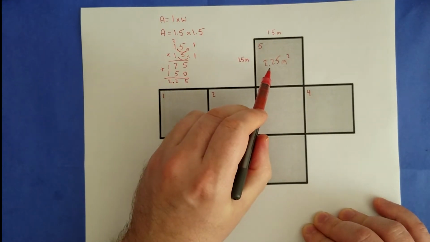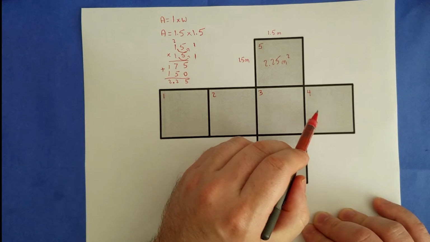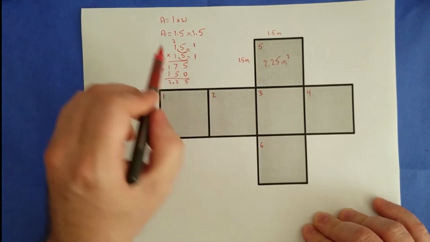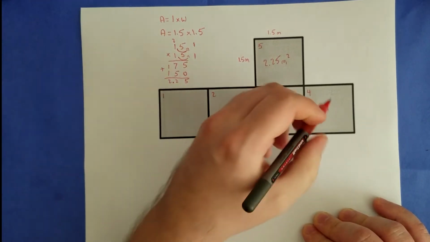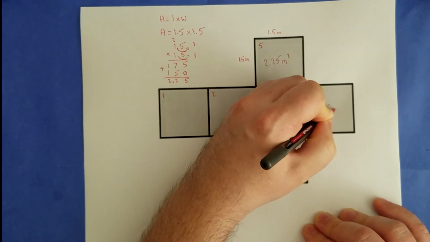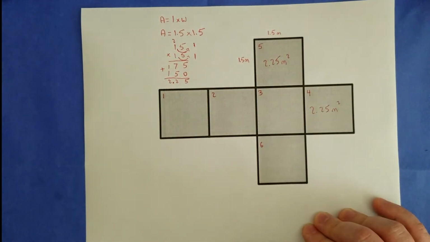So if this is 2.25, how many is this going to be? Well, the width and the length are the same. It would be the same process. So I'm going to get 2.25 meters, and don't forget squared because we're dealing with area.